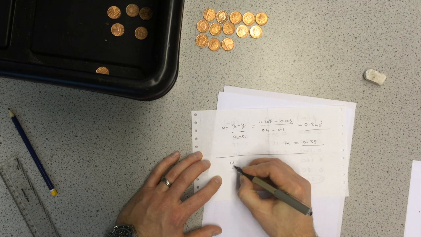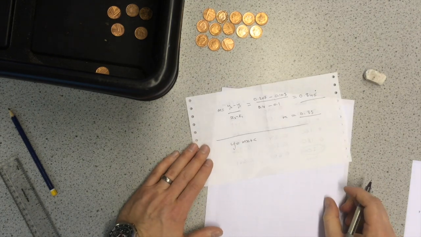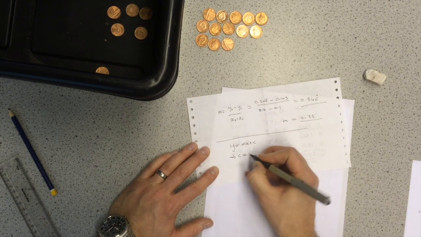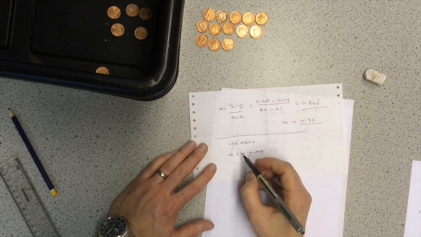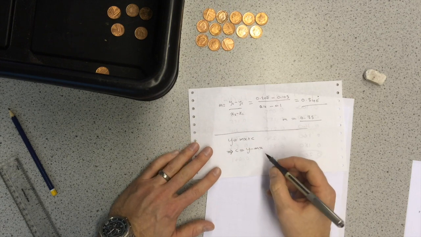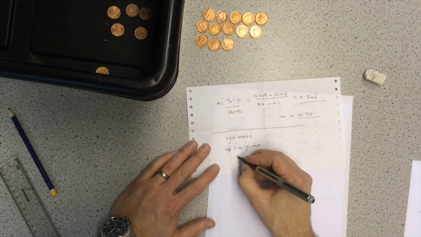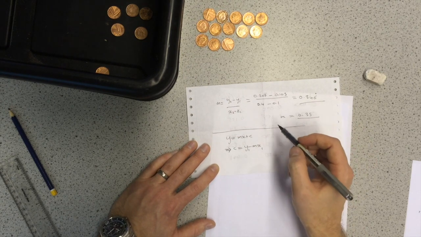Now, because it's a straight line, this equation applies to it. I can rearrange that. C equals y minus mx. If I know a y value and a corresponding x value, then I can calculate that because I now know the gradient. So I'll use y1 and x1, which I read off from my graph.